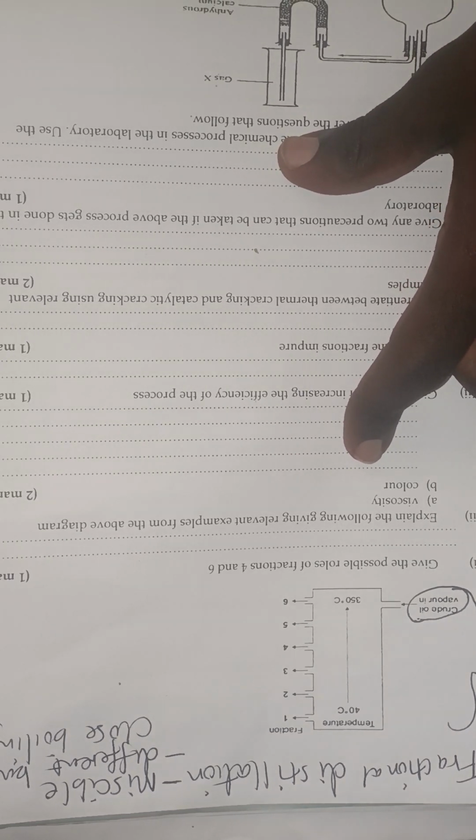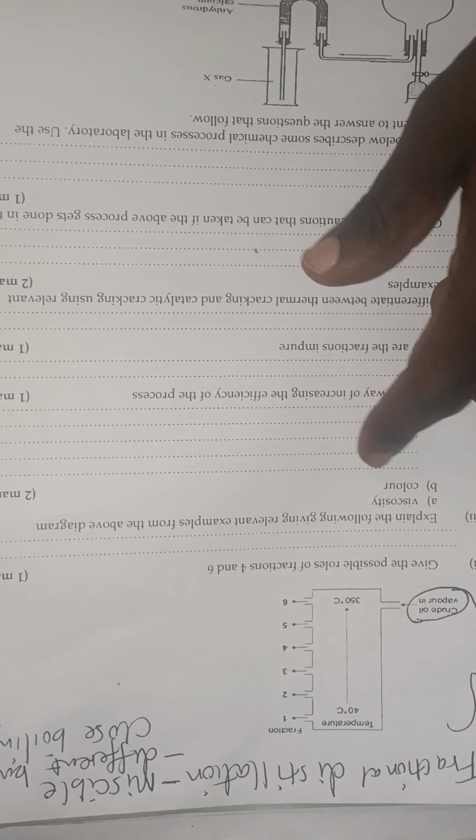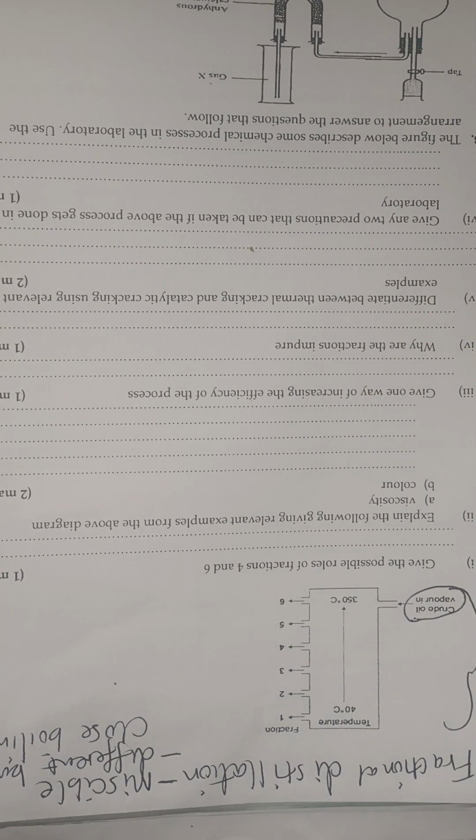Very good. So the components making the mixture that need to get separated by fractional distillation must first be miscible. Two, have different but close boiling points.